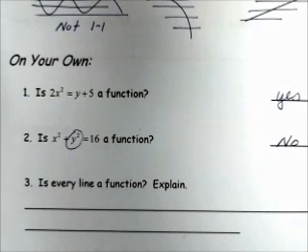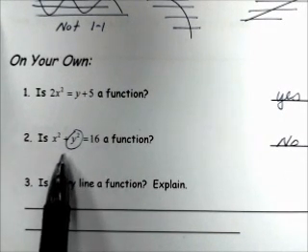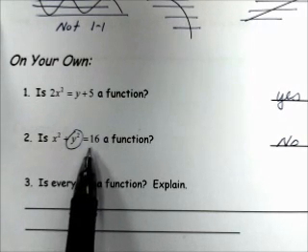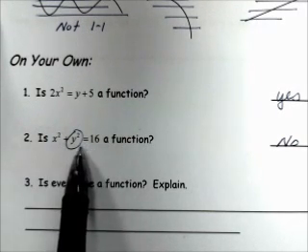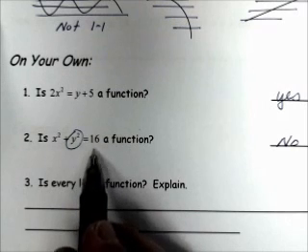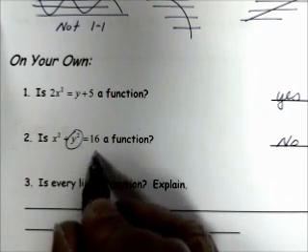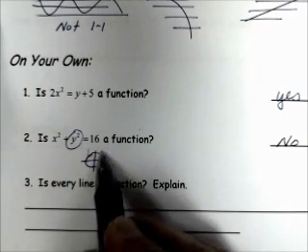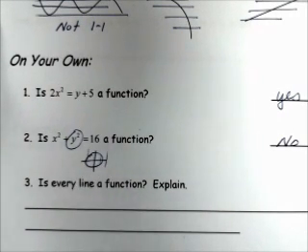And hopefully, if you recall from geometry last year, that this is actually the equation of a circle with center the origin, and radius of 4. And a circle would not pass the vertical line test, nor would it pass the horizontal line test. But in order to be a function, a graph must pass the vertical line test.